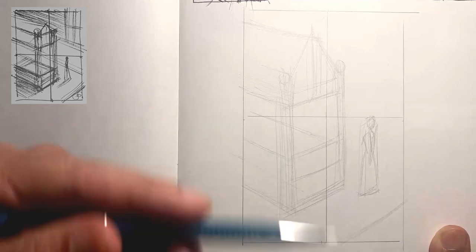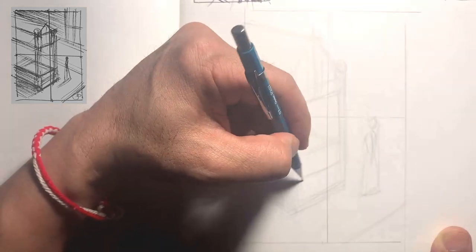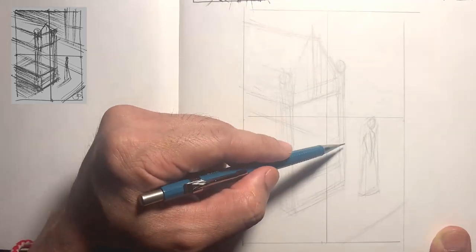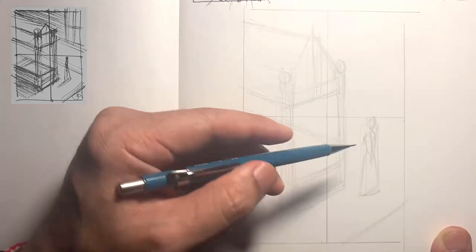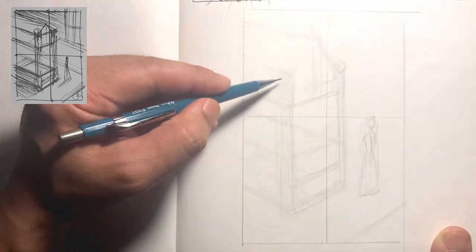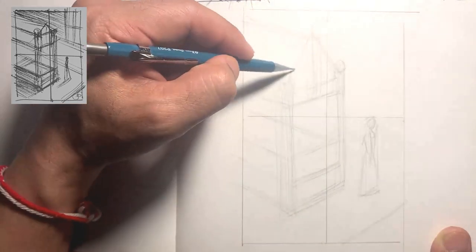And then there's another level. I would take this sketch as far as I need to, so that when I go to ink, that would be another level of refinement. Or if I go to add color, it would be another level of detail to it.